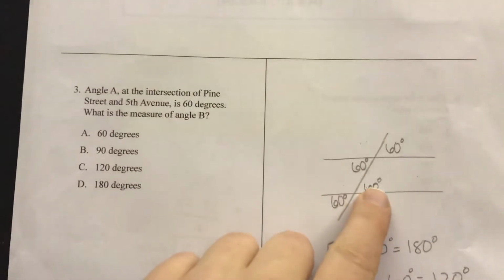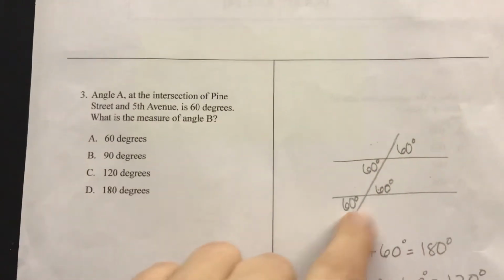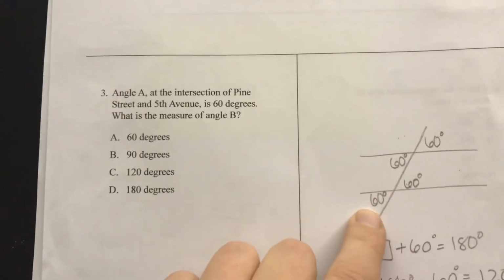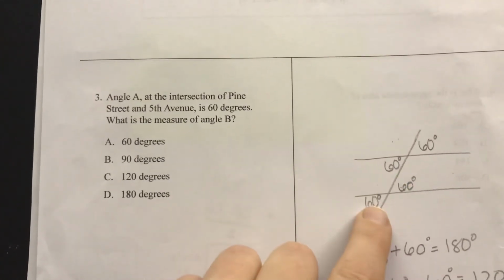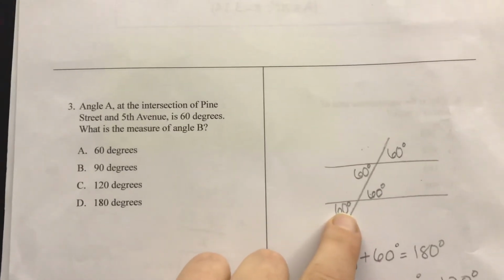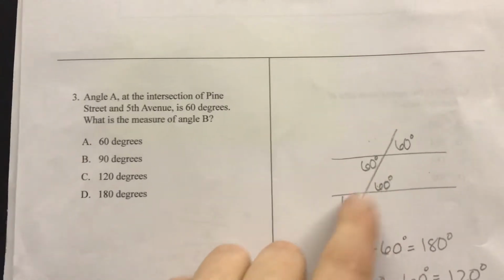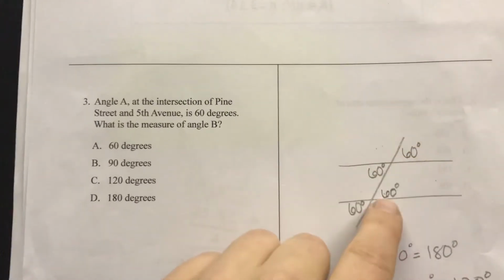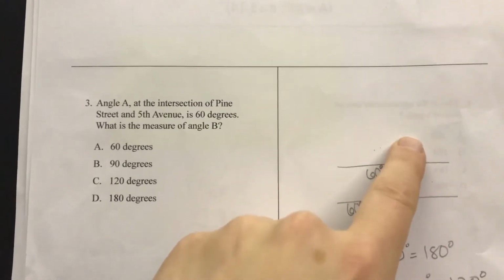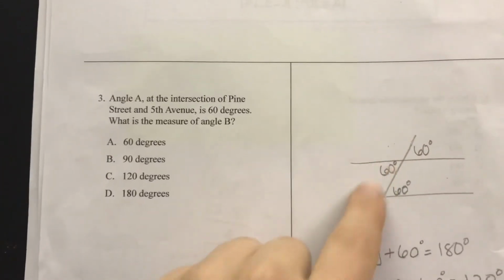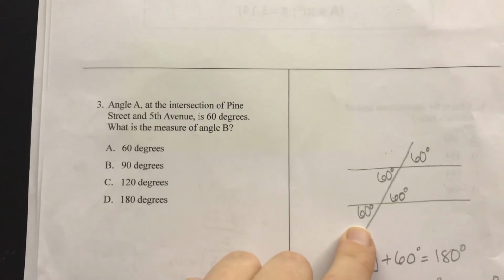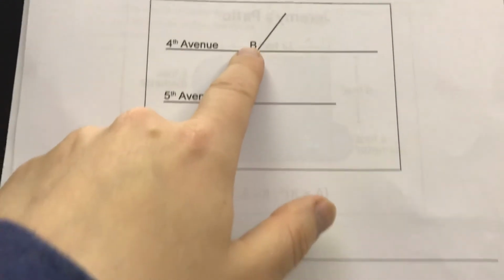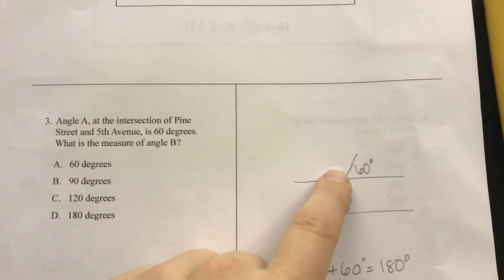And the rule goes that if you have parallel lines and an intersecting line here, these angles opposite each other are going to be equivalent. They'll be equal. So if this one is 60, then this is 60. Now, the rules of geometry also tell us that if these two are 60, then these two angles are 60 because they're corresponding. They're both on the upper right of this cross, and the lower left of this cross. So all of these angles are 60. But the question's not asking me about one of those. It's asking me about B. And B would be this angle here.